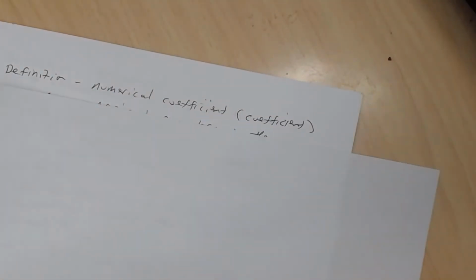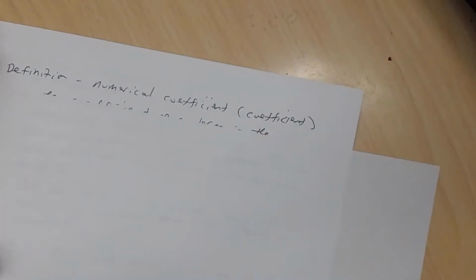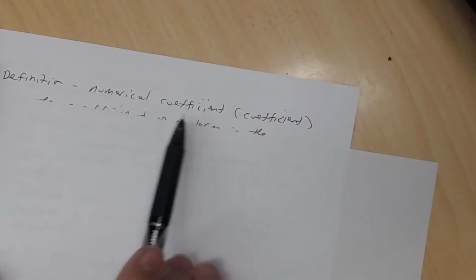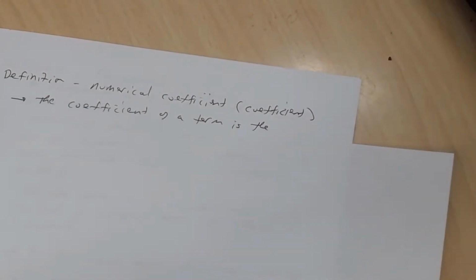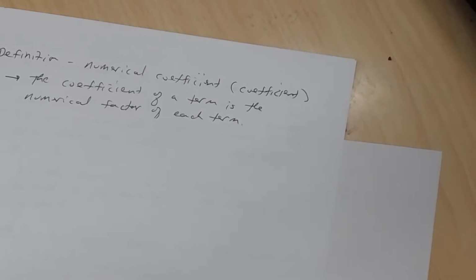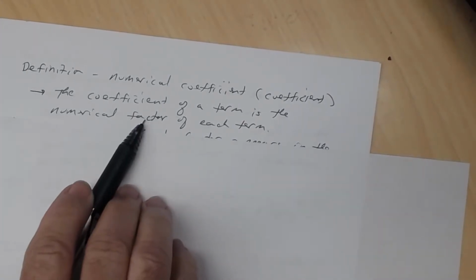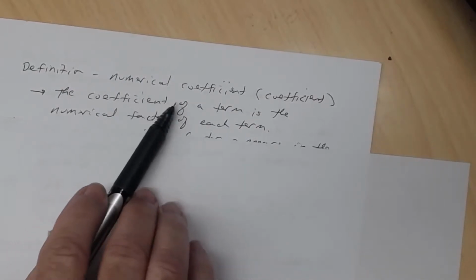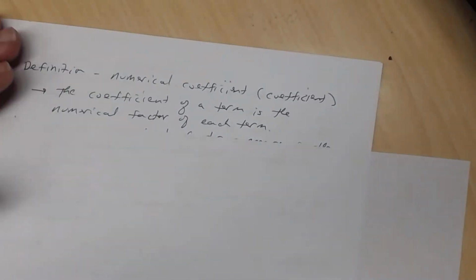The other part we wanted to look at: we looked at the word term, now let's remember what a coefficient is. Another word for coefficient is numerical coefficient. They mean the same thing. The numerical coefficient of a term is the numerical factor of each term. So it's whatever the variable is being multiplied by. When you look at the word factor, you think of multiplication. So the coefficient of a term is the numerical factor of a term.